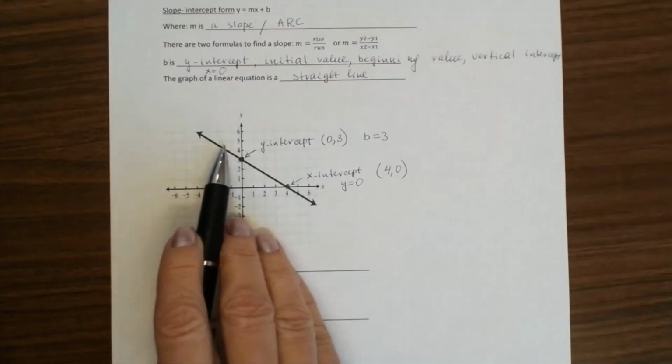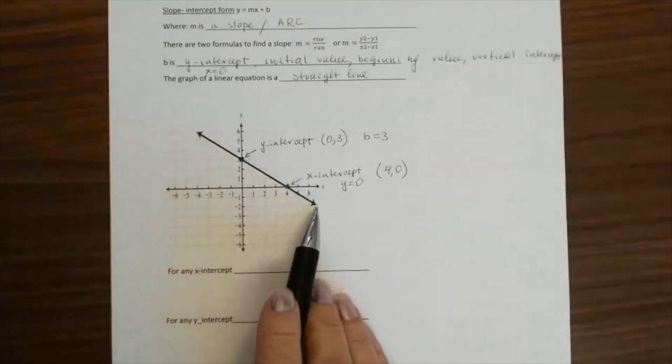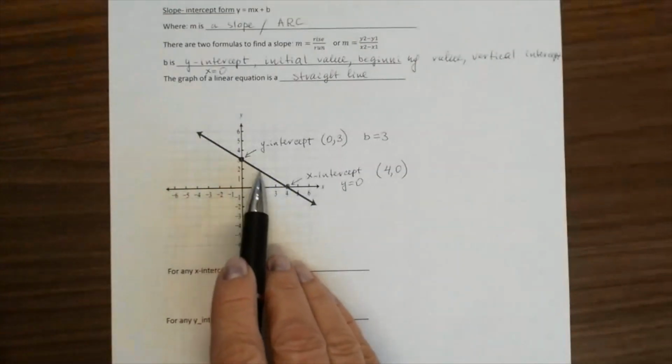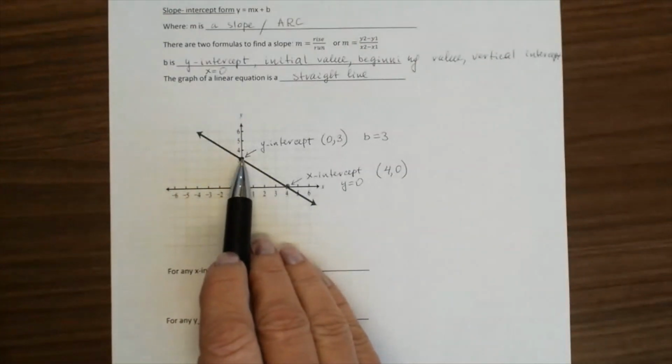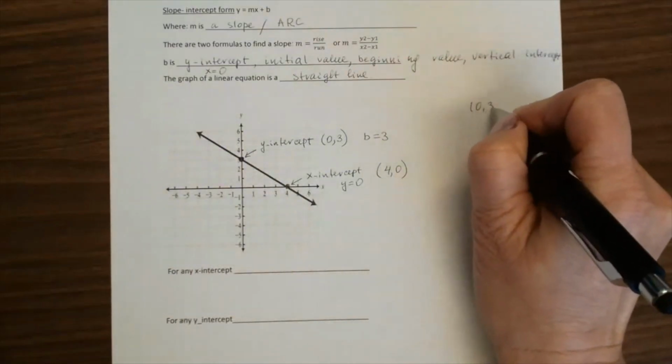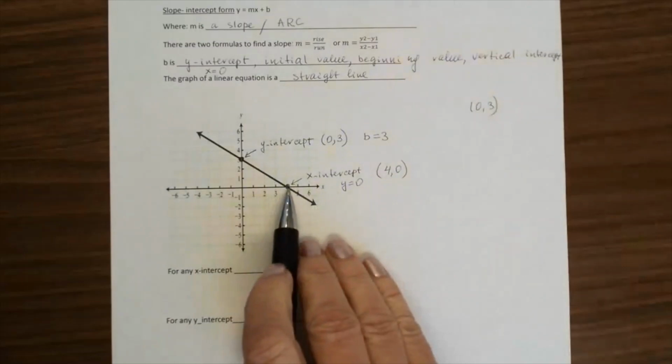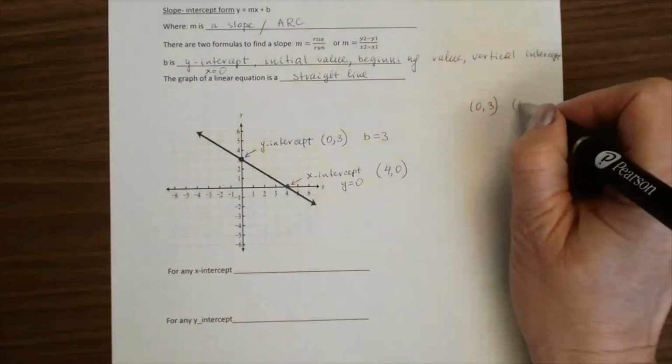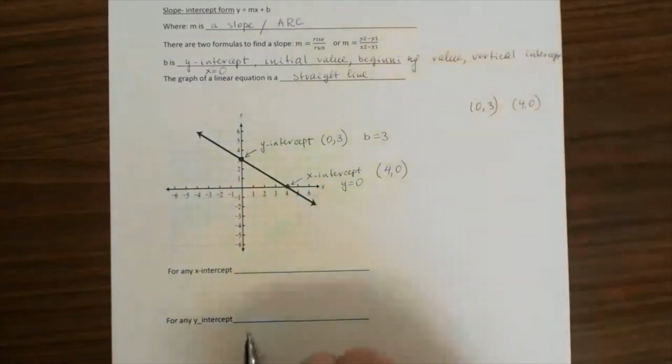Now we will find the slope of this line. We can use these 2 points. The coordinates of this point is 0 and 3. And the coordinates of this point is 4 and 0.